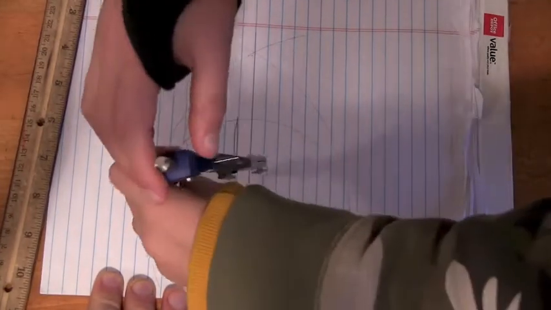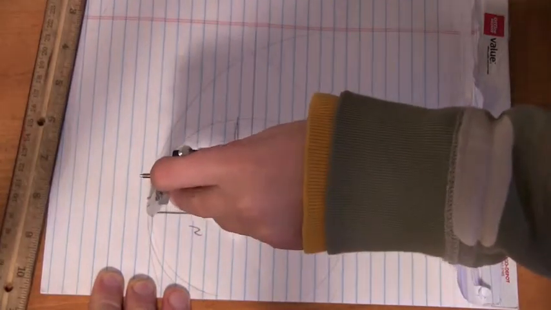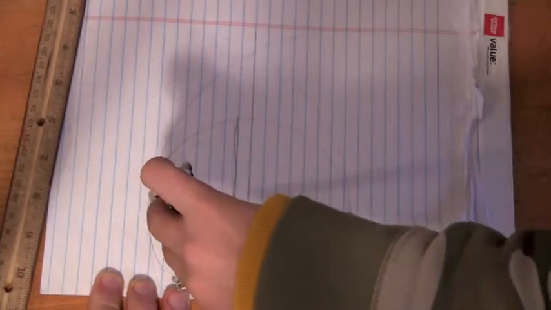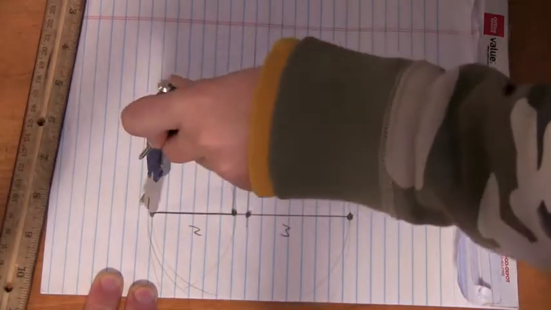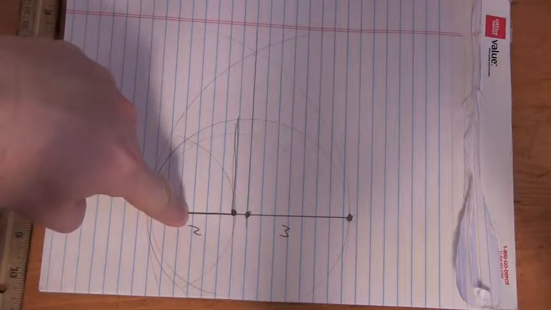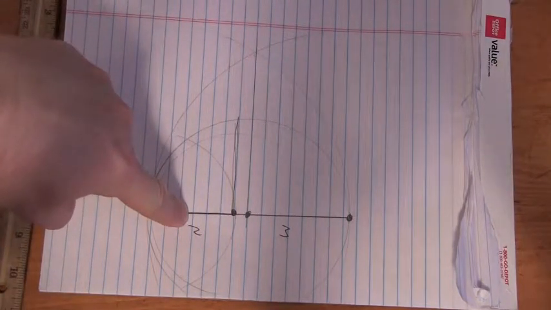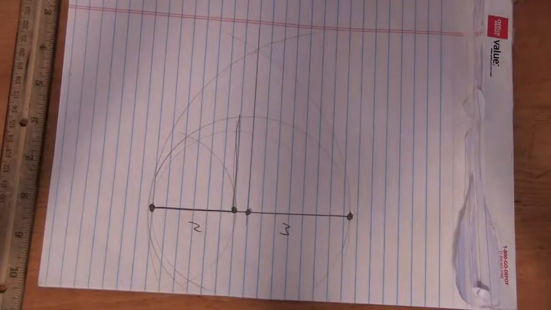And I need to flip it. So you've just constructed a perpendicular about that point right there. That didn't work.